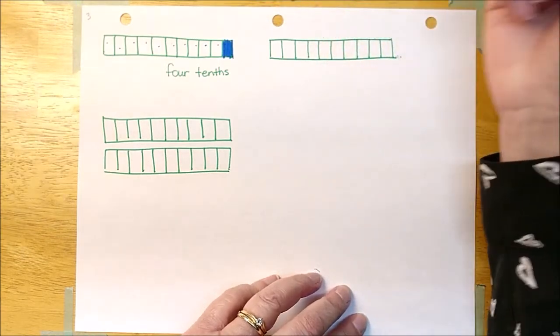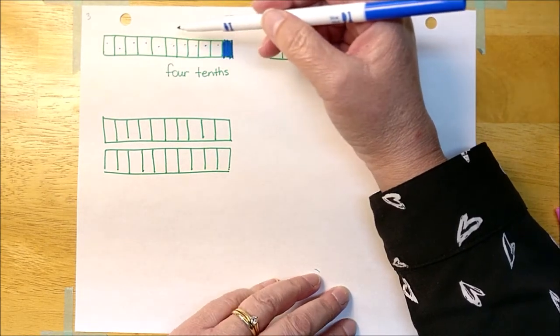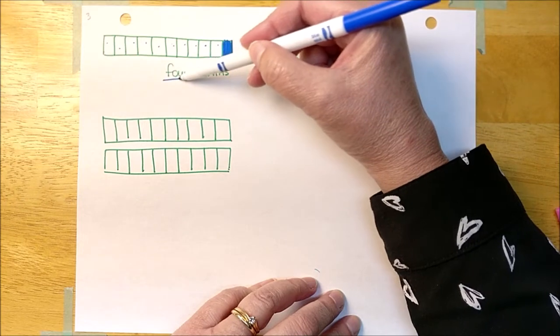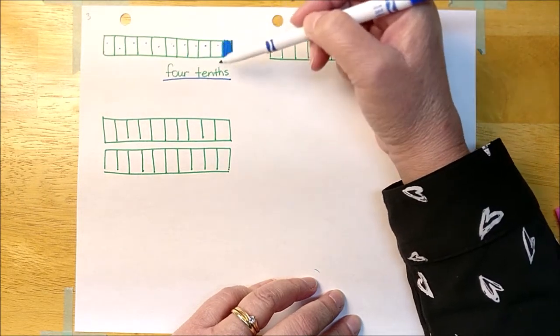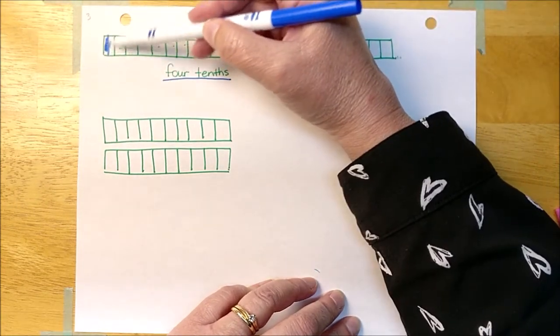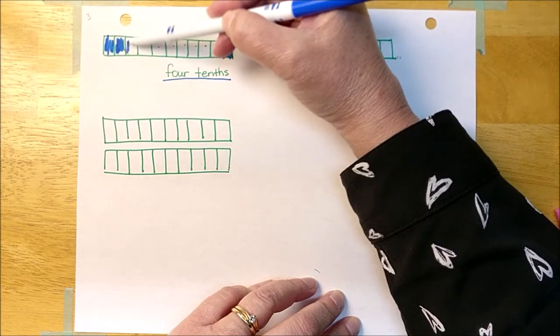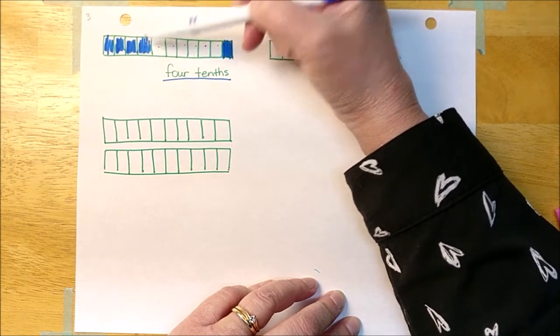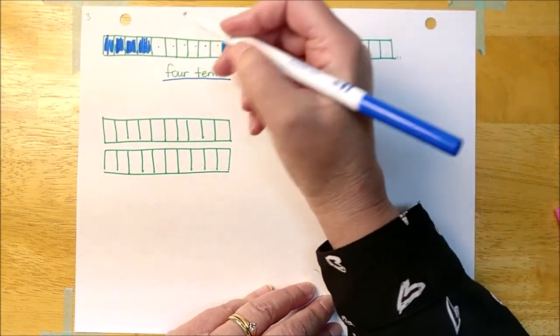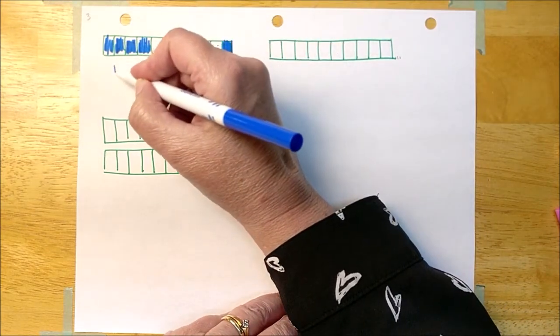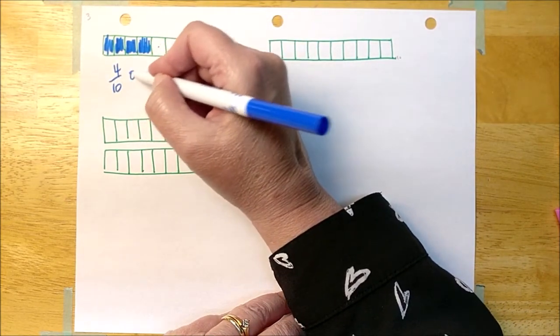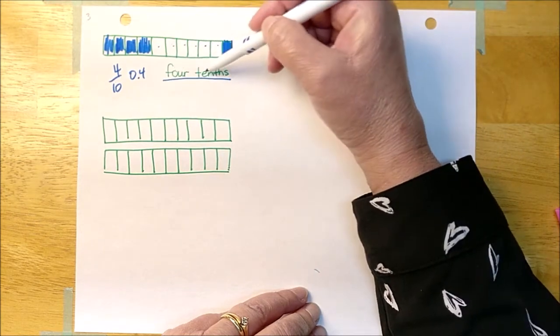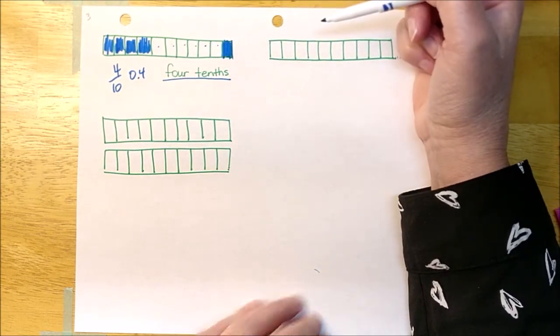So if this is my chocolate bar, it has been broken into 10 pieces, and this is what I need to draw 4/10. That means I need to color in 4 of those boxes, and that now shows 4/10, which I can write as a fraction, 4/10, or I can write it as a word, four tenths.